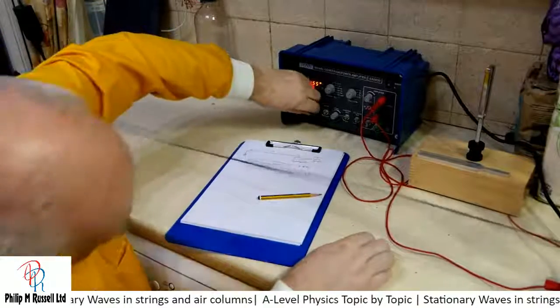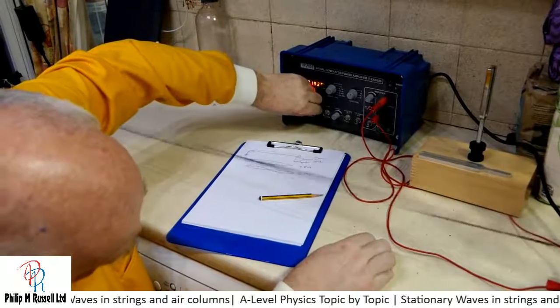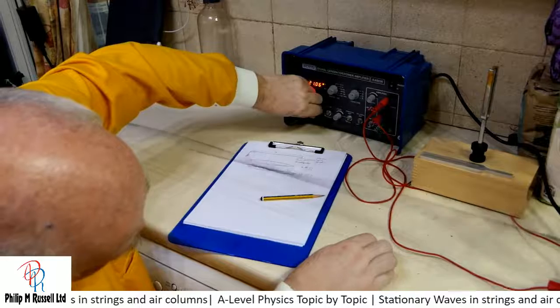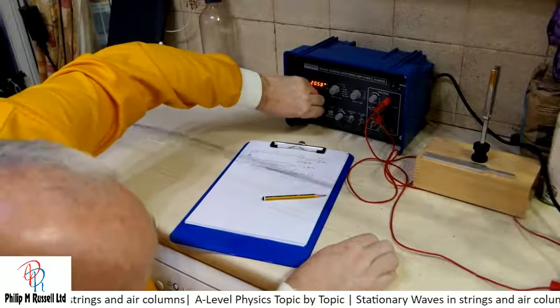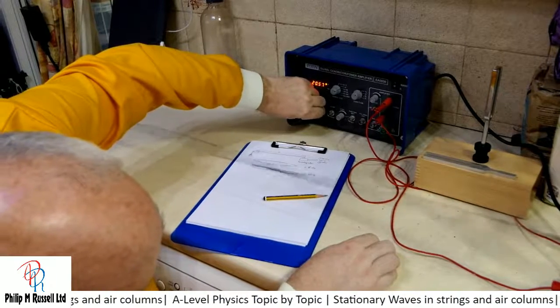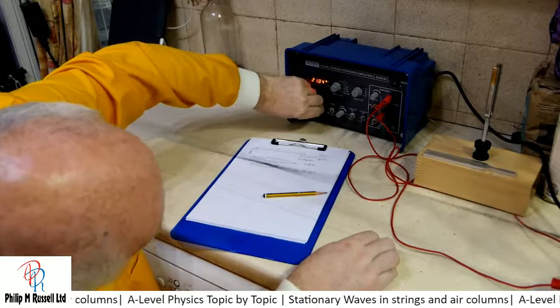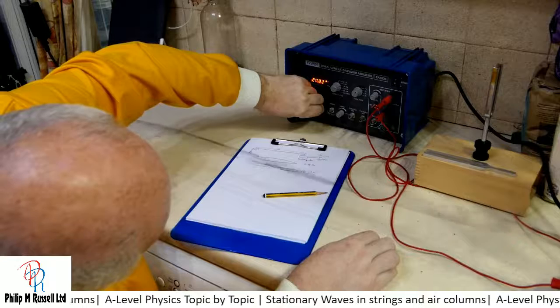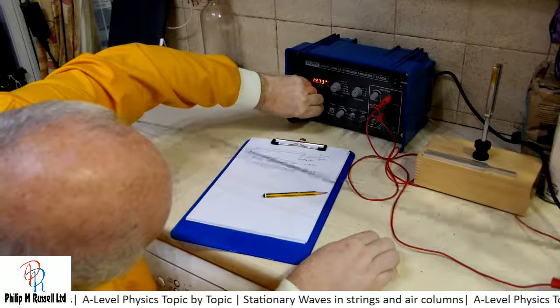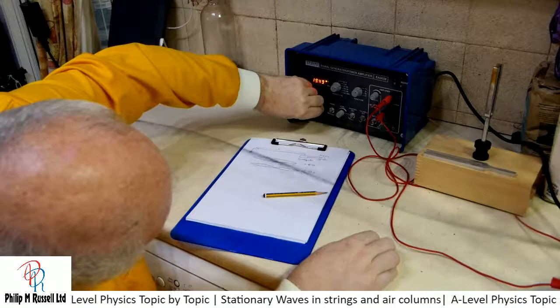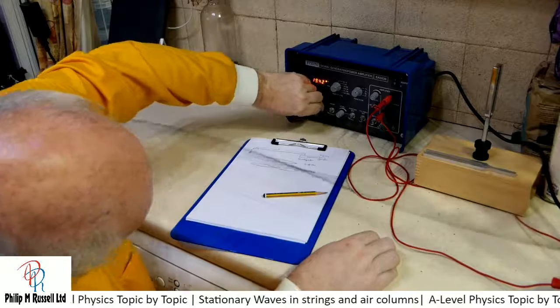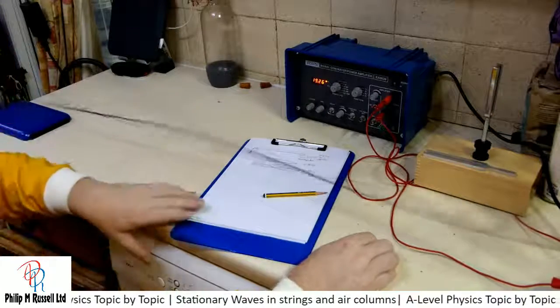I might be able to adjust this a little bit more. Trying to get it as wide as I can. It's about there.